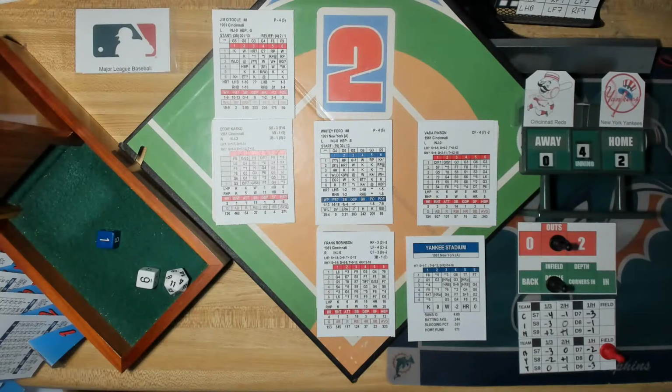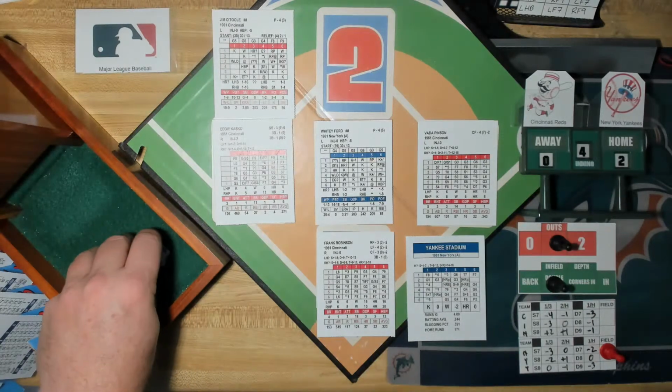So we got runners at the corners, first and third with one out. The Yankees are going to play the infield at double play depth. The reason why: Robinson has a GDP of 3 and Ford is a +1. So they got a very good chance to get a double play here, especially with Richardson, who's got a +2 pivot rating, and Kubek has a 0. So the Yankees are going to play the infield at double play depth, not in.